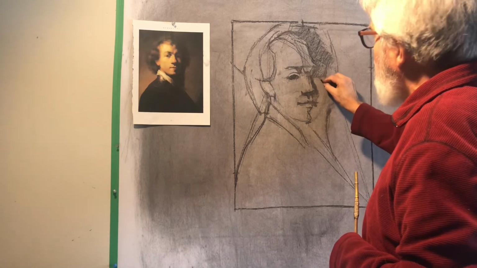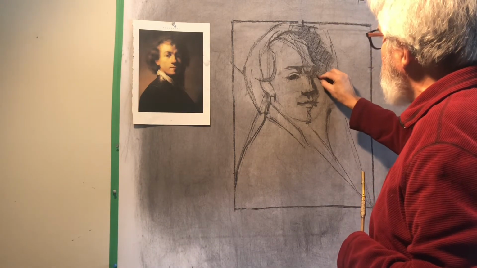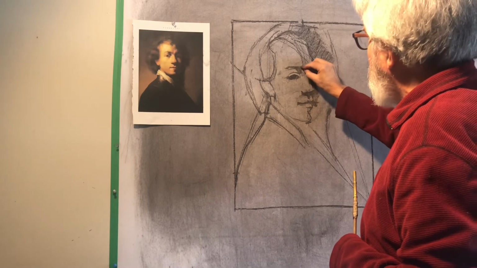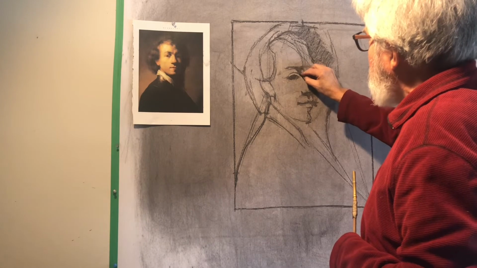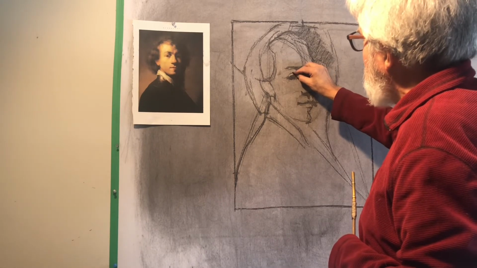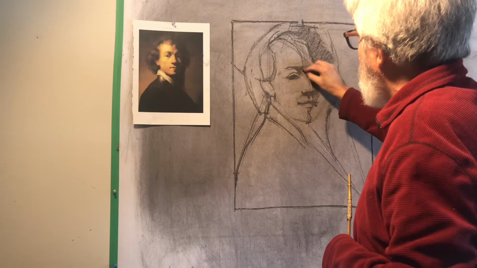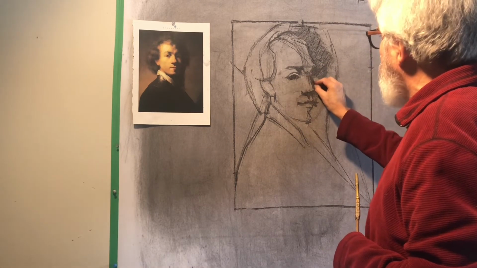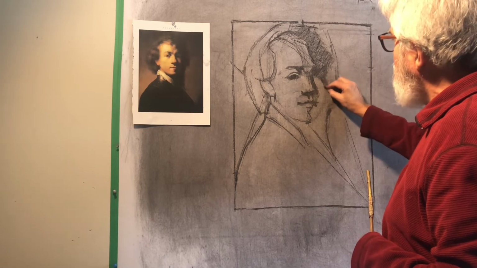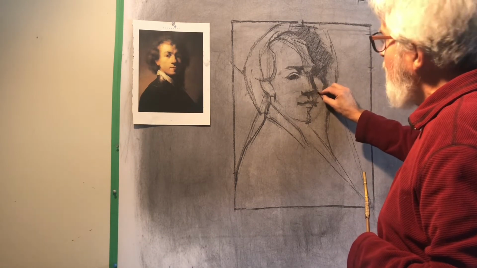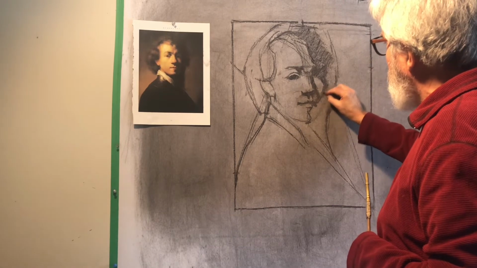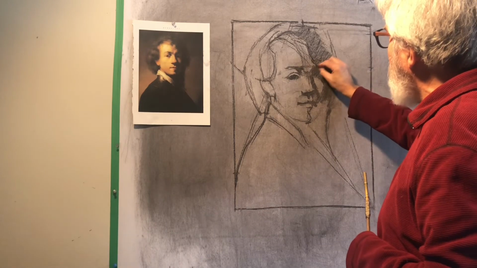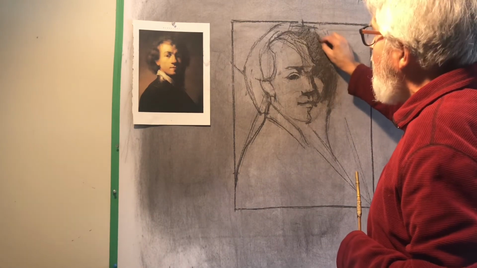I've got to feel around the cheek, even though I'm going to lose it. So just take your time with the shapes. And I'm going to come around the side of his cheek, how I see the light being left. Hair, all going to tie together. Cheek, hair, everything melts in.